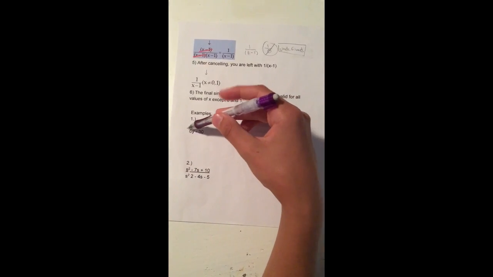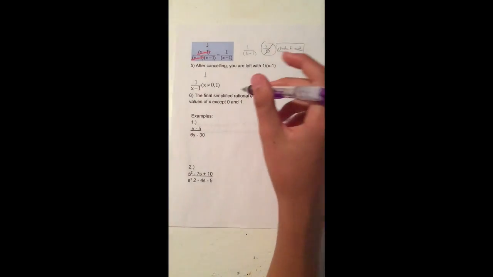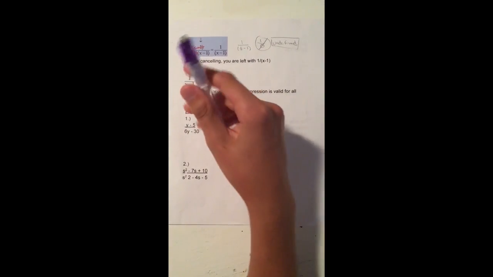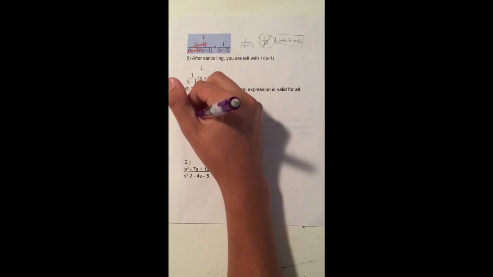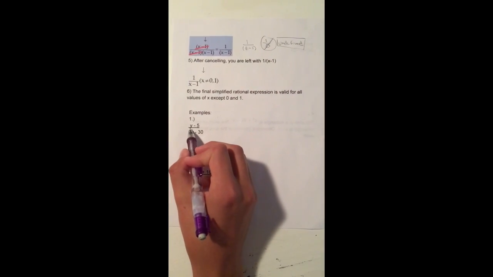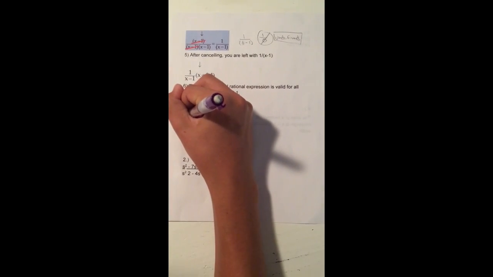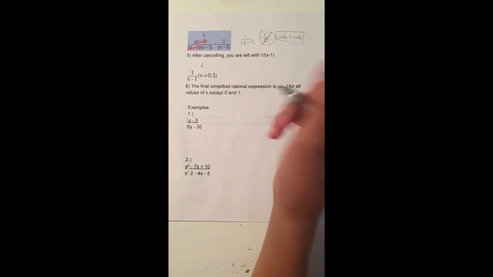Now to continue the worksheet, we're going to do the examples of simplifying rational expressions. So for number 1, we have y minus 5 divided by 6y minus 30. The first thing you want to do is factor it out. So you're going to take y minus 5, and the only thing that you can factor out of this is 1, because since this is technically 1y, you just don't write the 1.